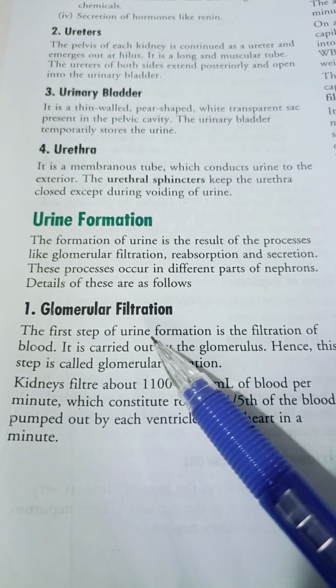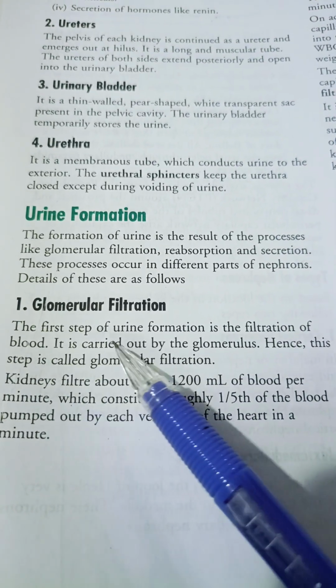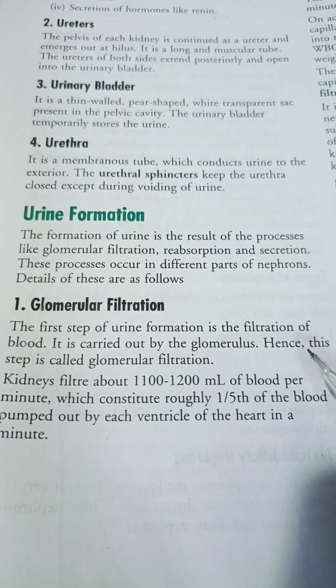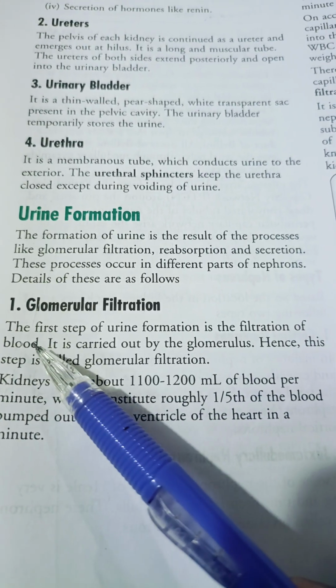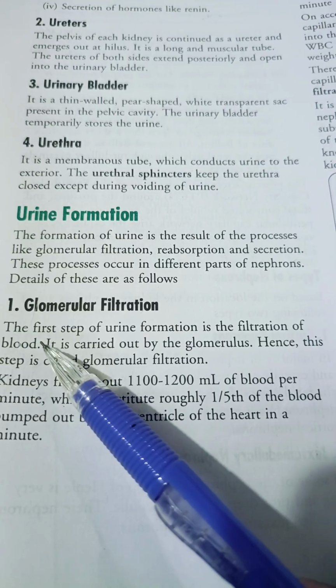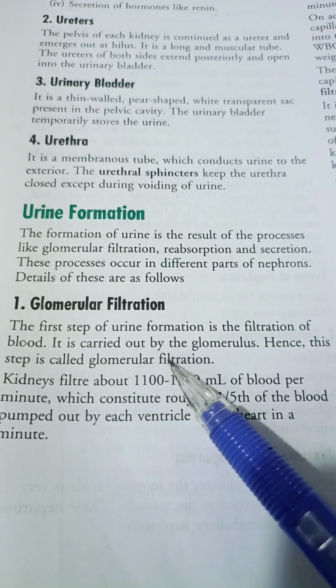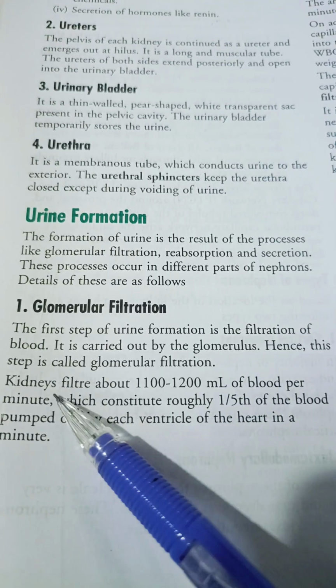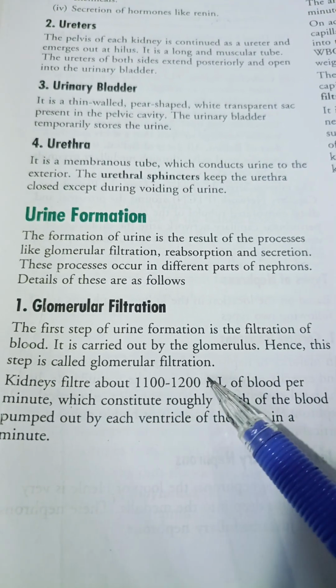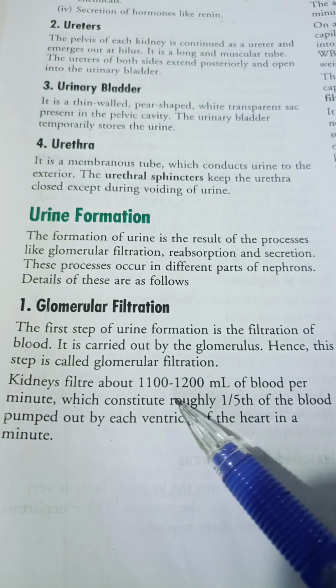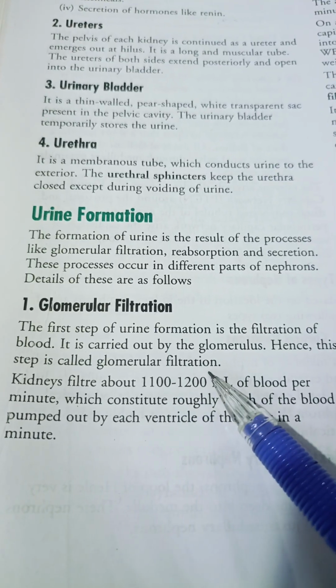Filtration takes place in the glomerulus. The first step of urine formation is the filtration of blood, that is, between the efferent and afferent arteries. Got it? It is carried out by the glomerulus. Hence, this step is called glomerular filtration, as it happens in the glomerulus.